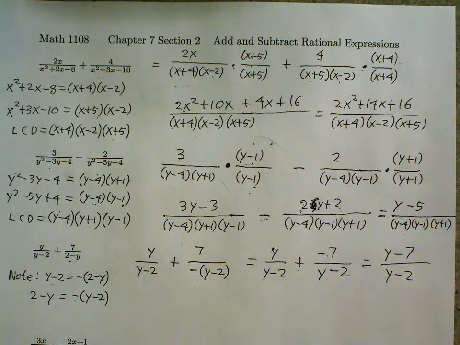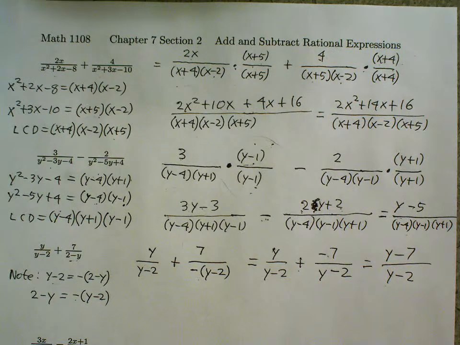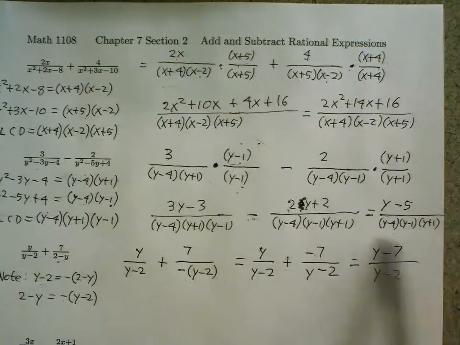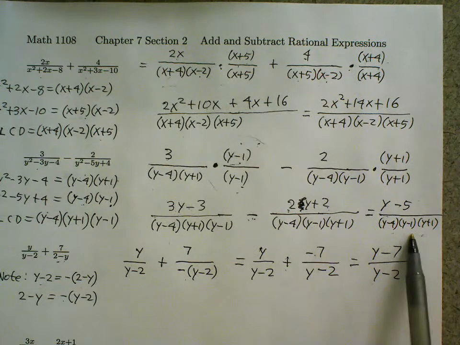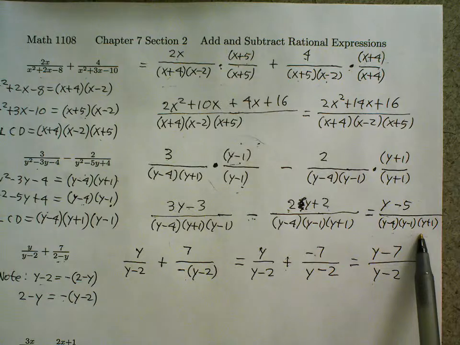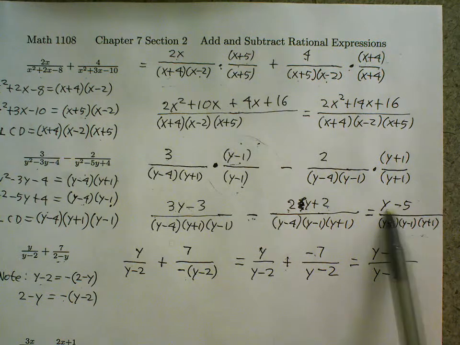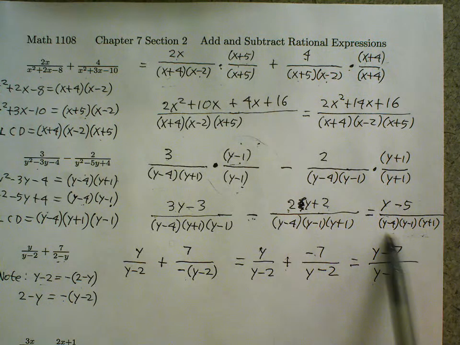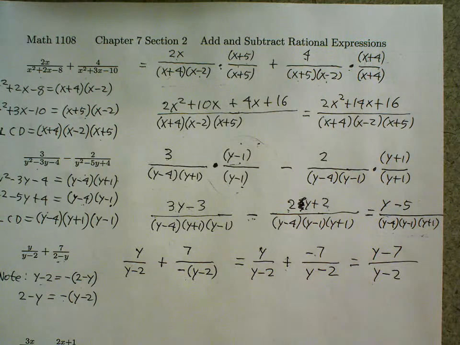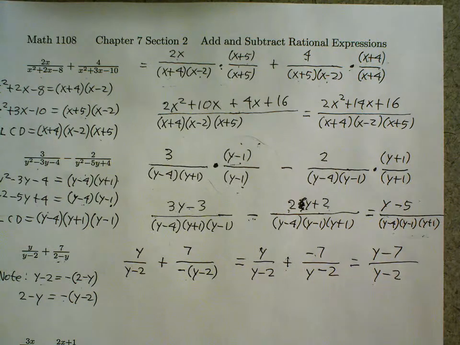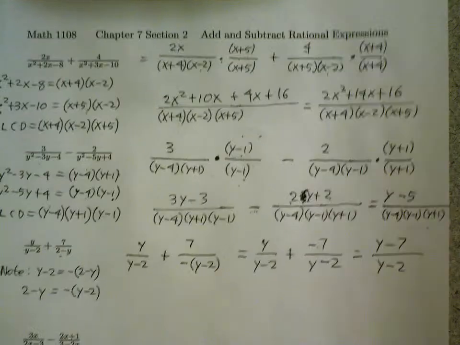Hey, there's a question. Do we have to factor the answer if the denominator is y minus 4 times y minus 1 times y plus 1? Well, there's nothing left to factor. The numerator is as simplified as it can be, and we left the denominator in factored form, so there's nothing to factor. Okay, let's move on to the next example.